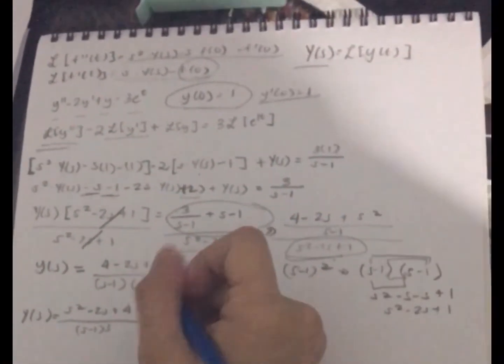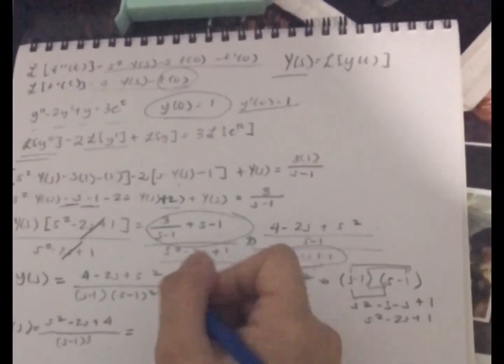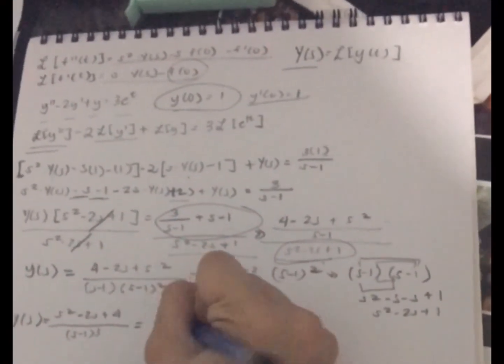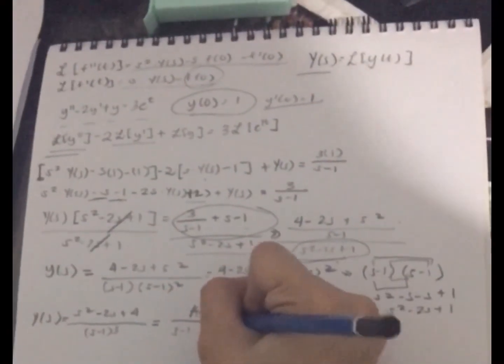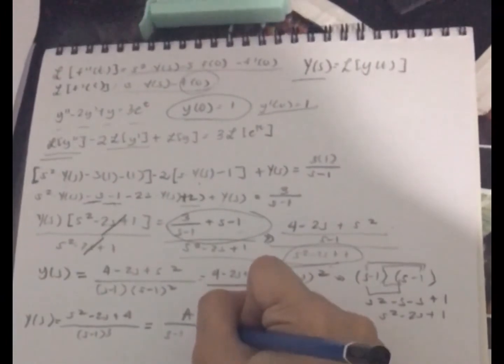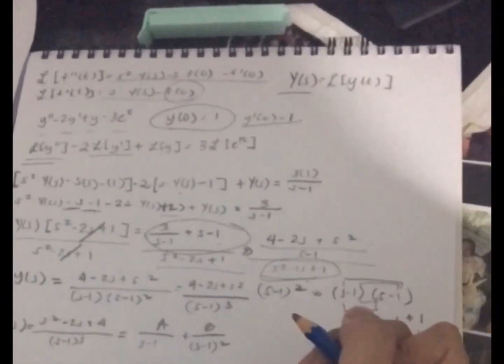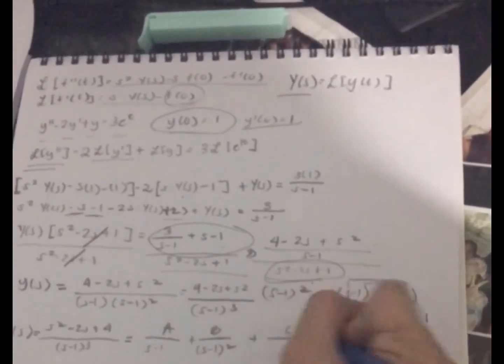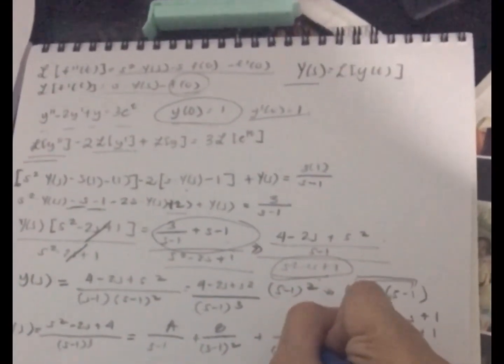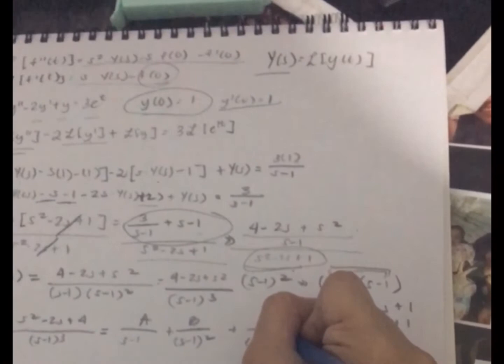By using partial fractions, we will arrive with A over s minus 1. The other one should be B with the squared denominator, (s minus 1) squared, and C with the cube denominator, C over (s minus 1) cubed.